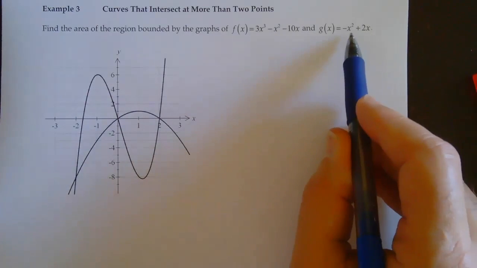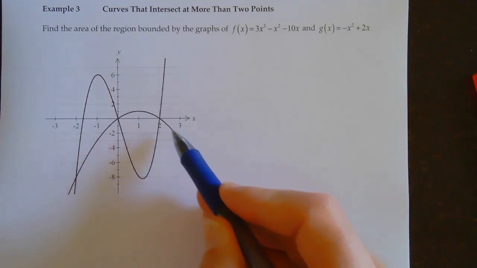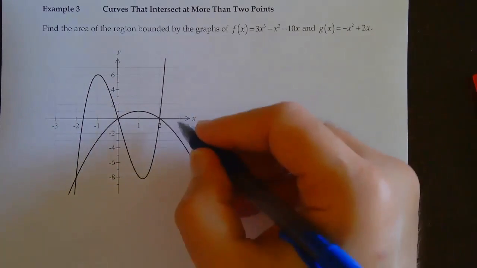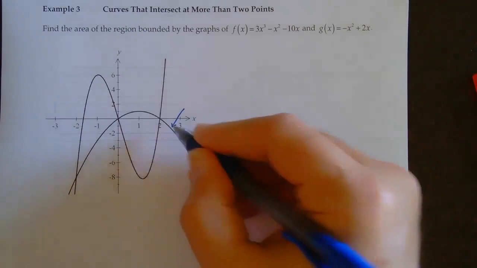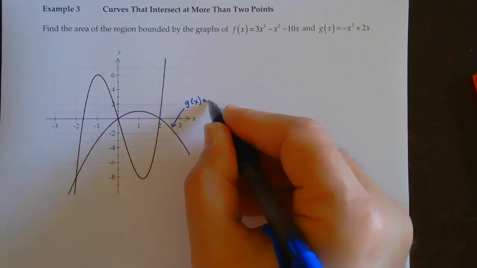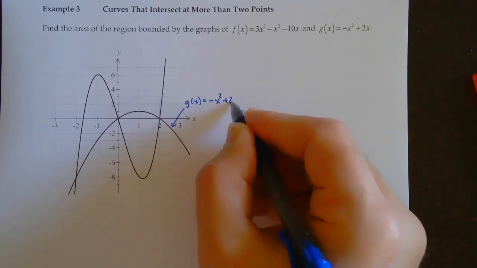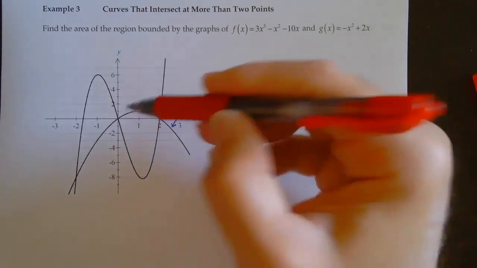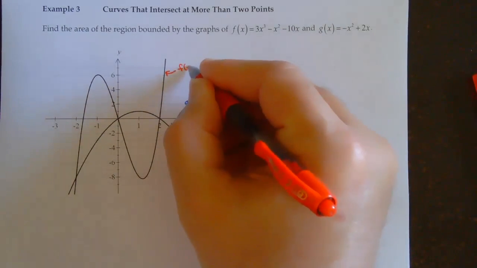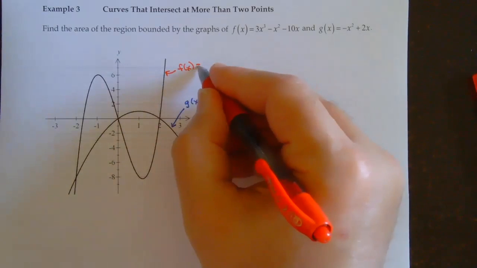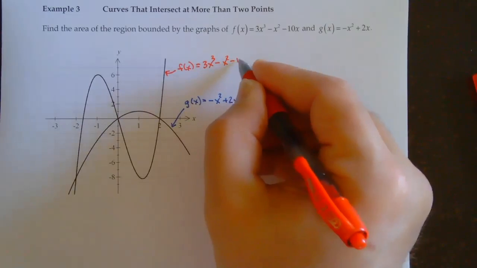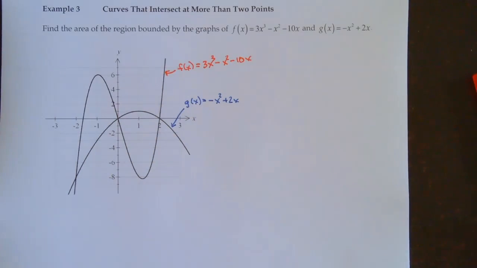So this is a parabola, right? So that's this one. It has to be this one, okay? And this S-shaped curve, that's the cubic, right? So this one right here is g of x, and we know it equals -x squared plus 2x. All right, and then I know this one is f of x. And we're going to use technology to do most of this work, okay? And then 3x cubed minus x squared minus 10x.